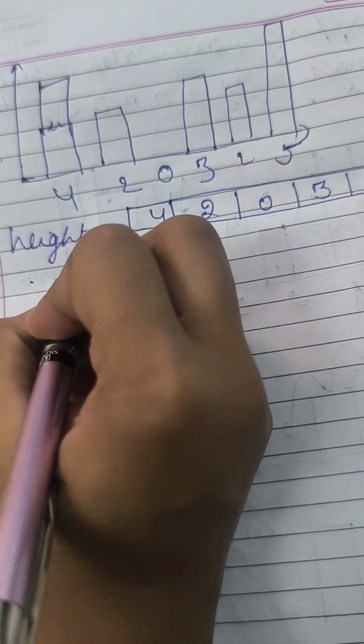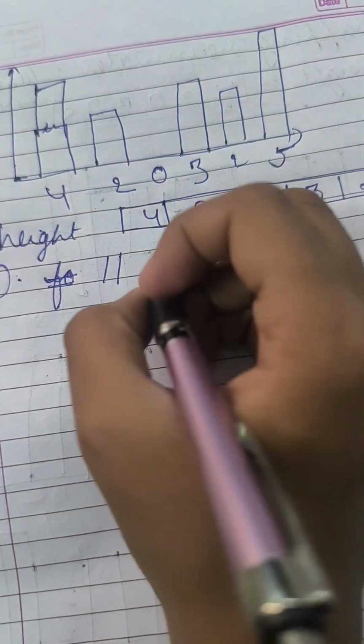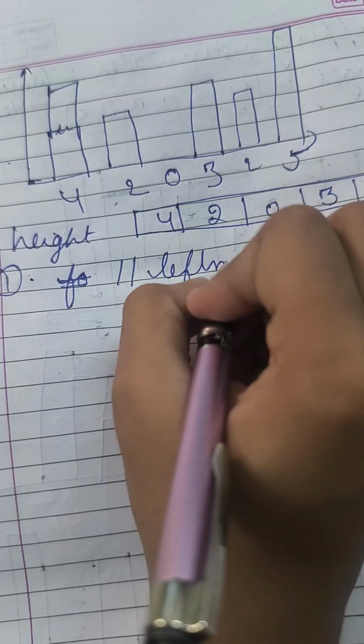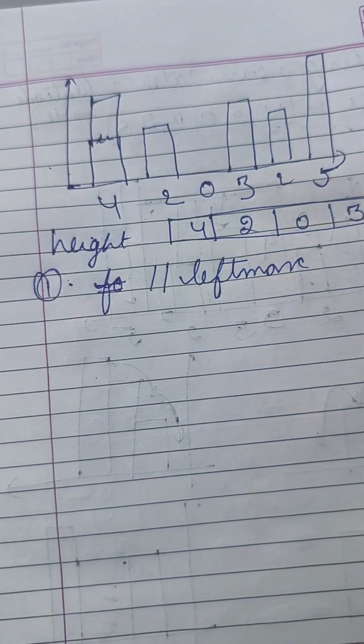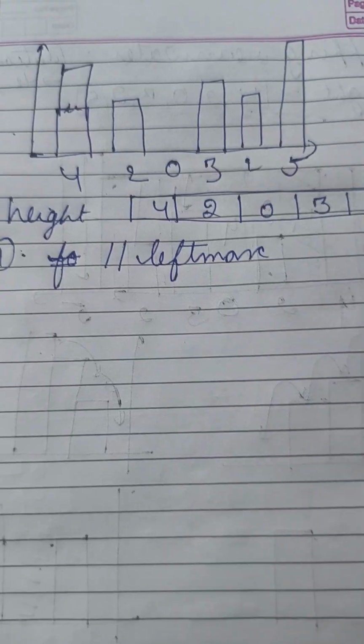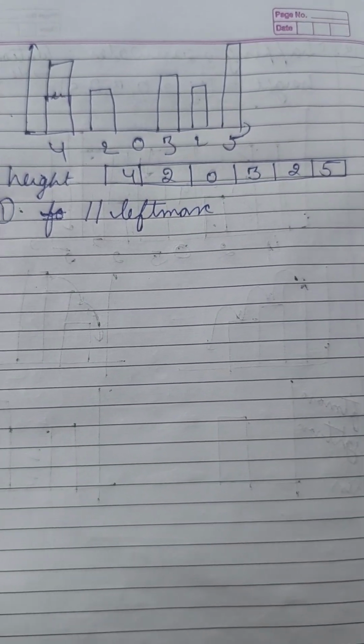My first step is going to be creating the left max. I'm breaking each and every step into smaller parts so that the things become crystal clear to you.